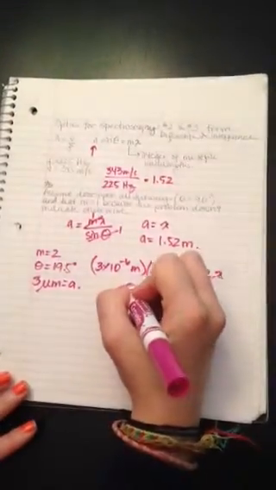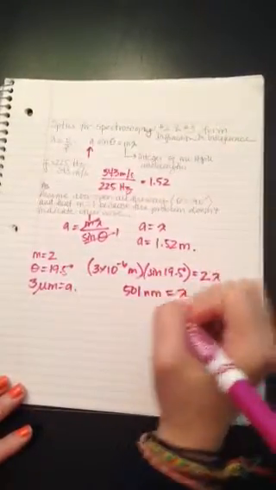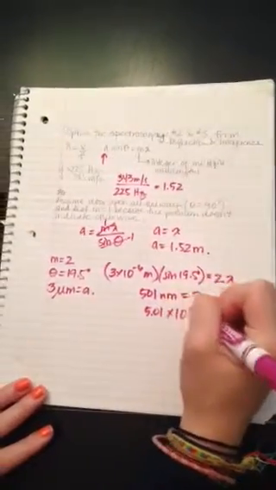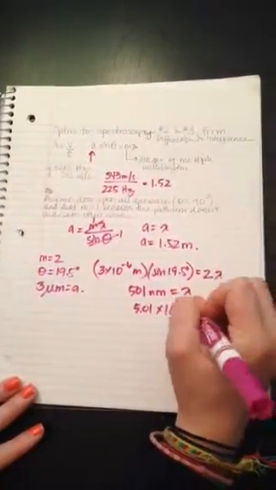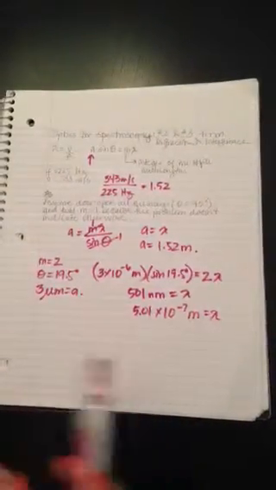So this has 501 nanometers is the wavelength, or 5.01 times 10 to the -7, I think, meters is the wavelength. And that's how I went about solving numbers 2 and 3.